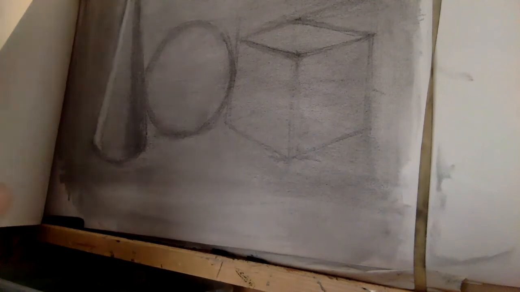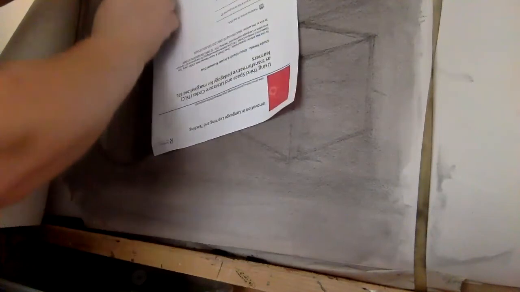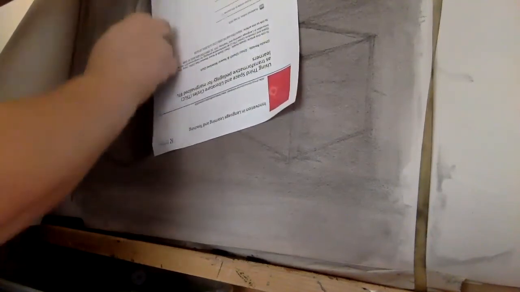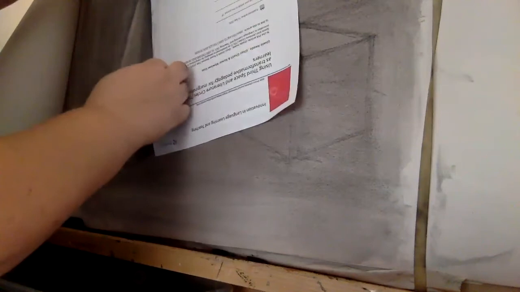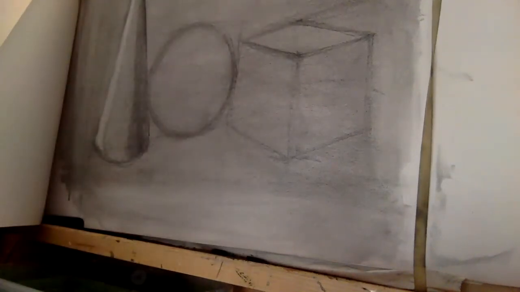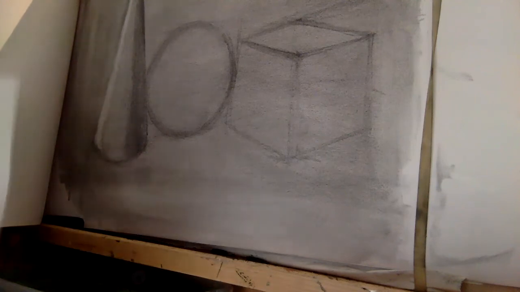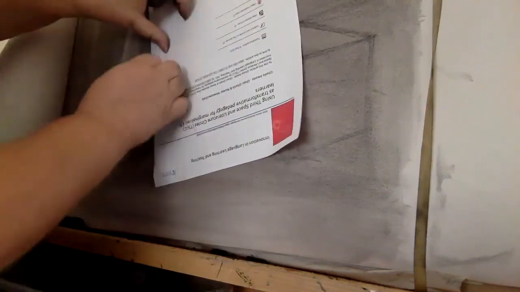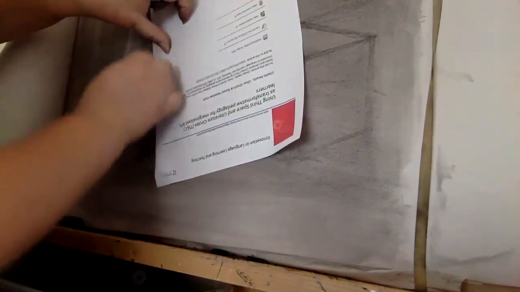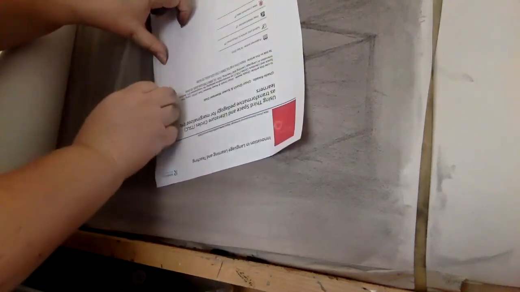All right, and I'm looking at it and I feel like the side edge is representing the darkness, and it's coming down.